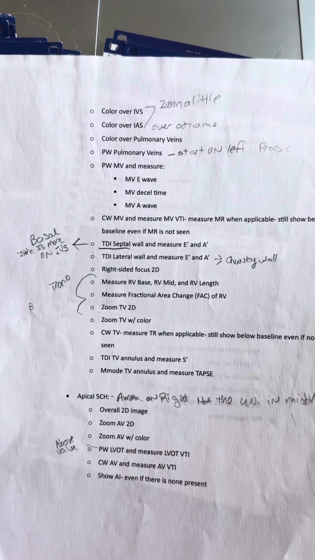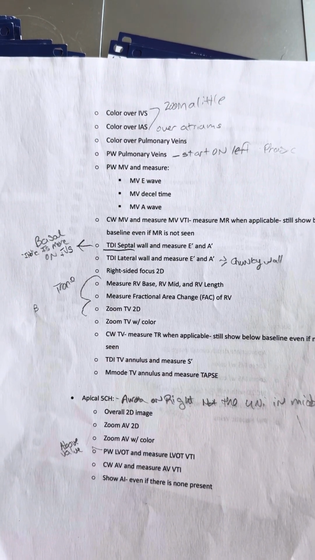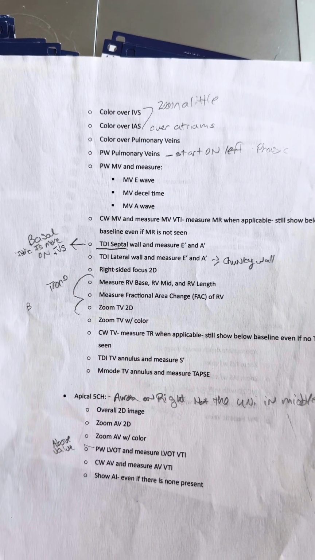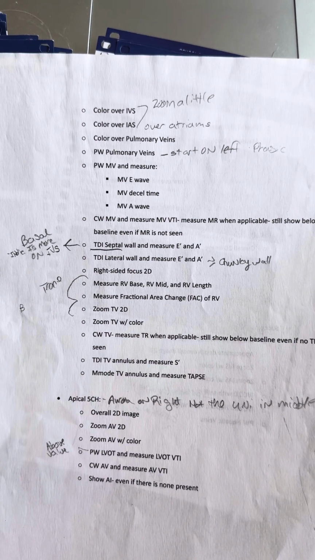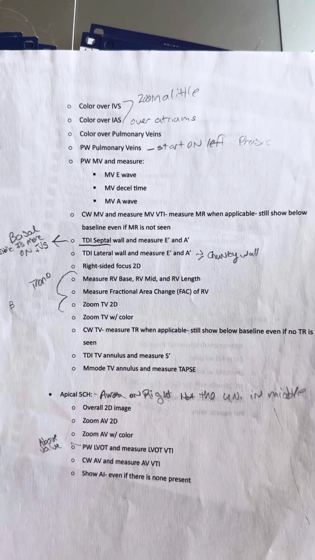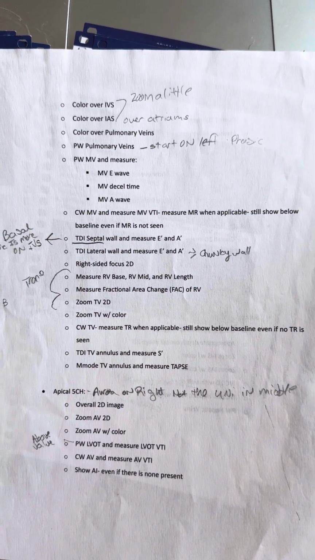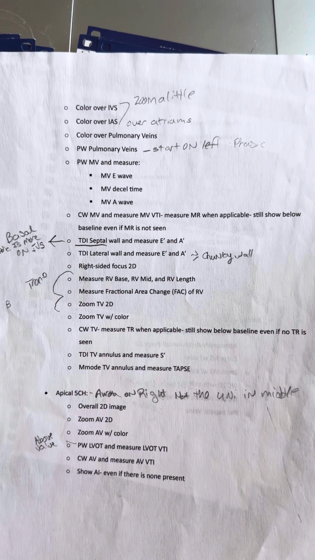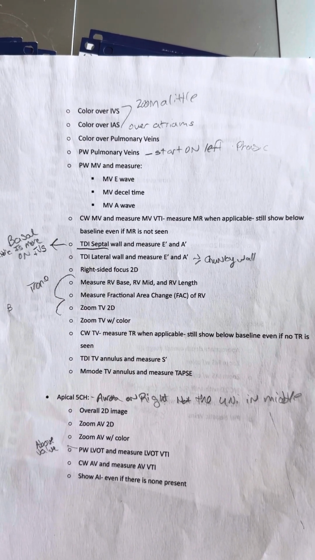You will then zoom into your tricuspid valve and put color over it. You'll then put a continuous wave through it and measure TR. You will bring your baseline up to see underneath it.